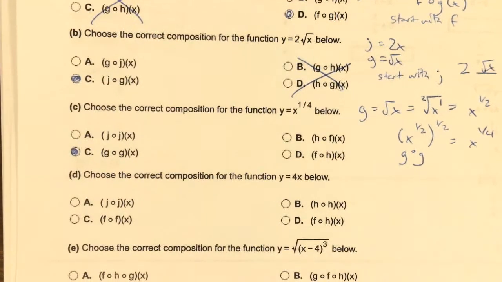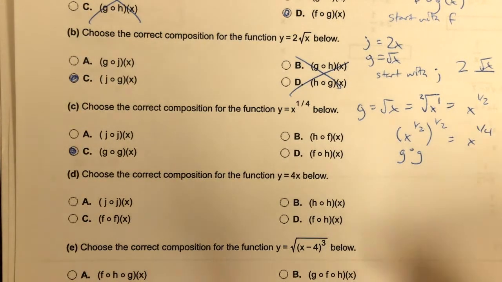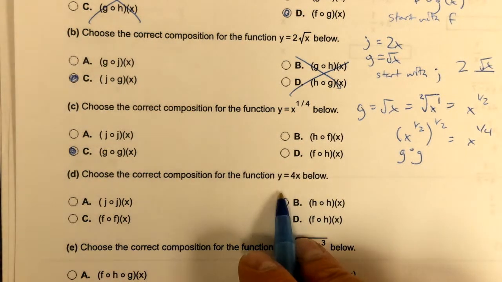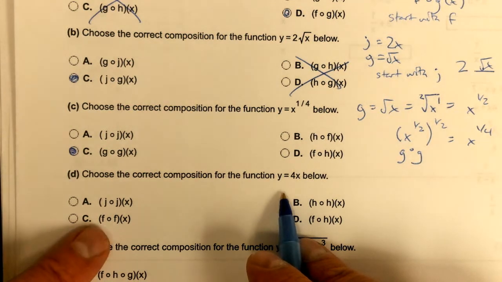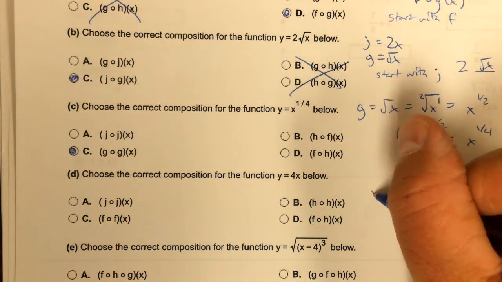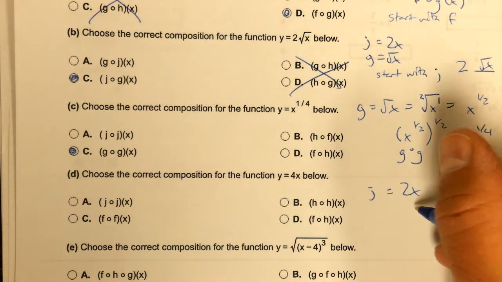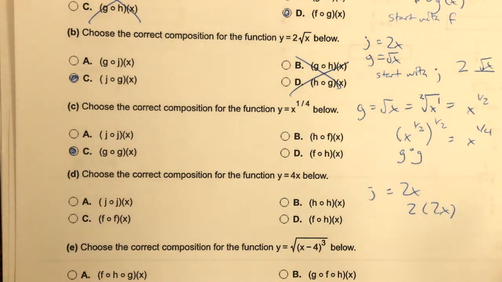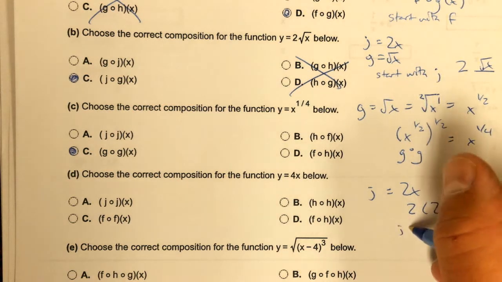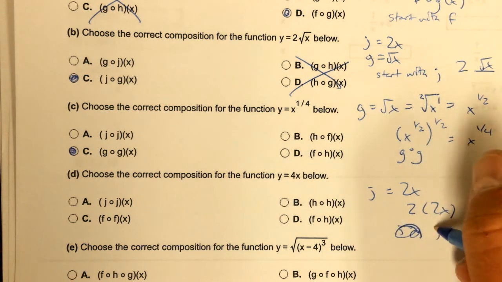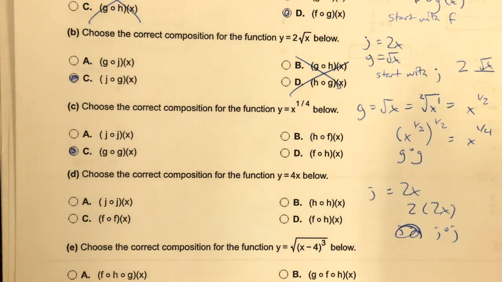Okay. The next one, we have 4x. Well, I see that on j we have 2x. What if we had 2 of 2x? Then that would give us 4x. And so this would be j circle j. Whoops, j circle j. Not like this. That's a funny thing. It's j circle j. So that's a.